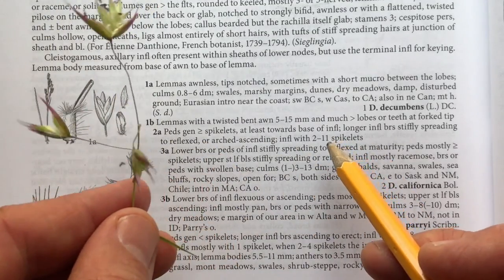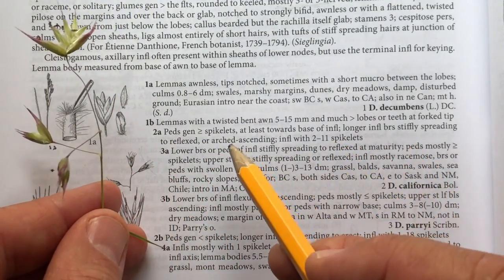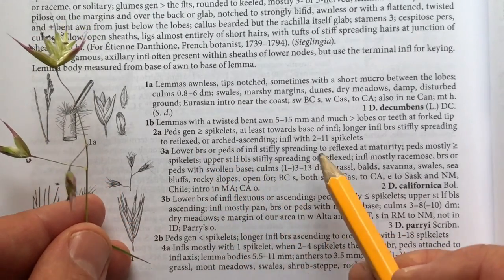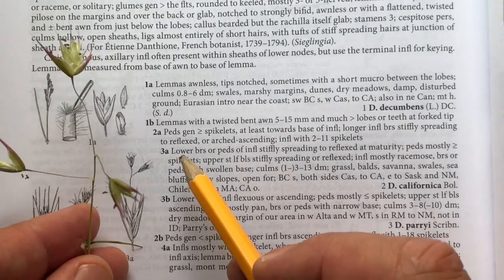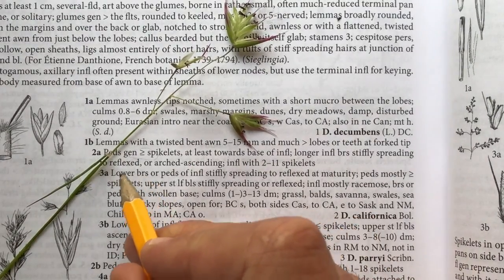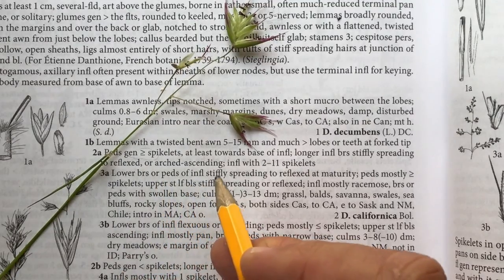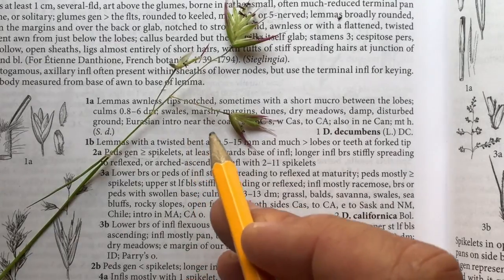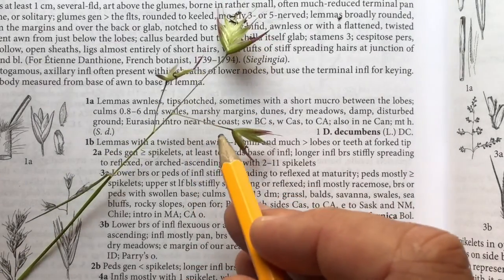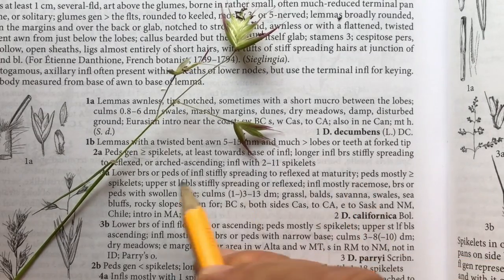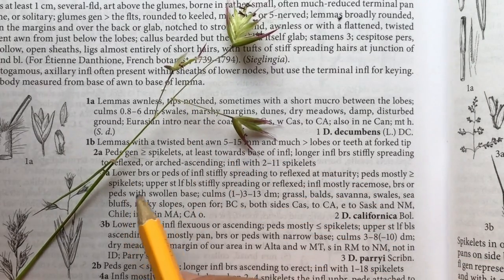See how they just kind of are shooting out from the side there. Maybe reflexed in some cases, I can imagine that, but we're going to go with that. So our final choice here is 3A, lower branches or pedicels of inflorescence stiffly spreading. We agree with that, to reflexed at maturity. So you can see those stiff spreading pedicels. Pedicels mostly greater than the spikelets, that's absolutely true.